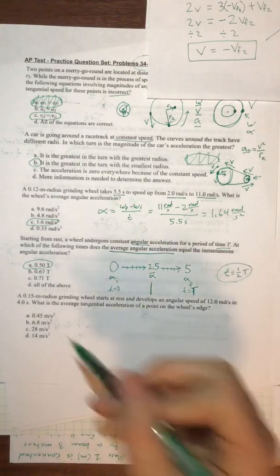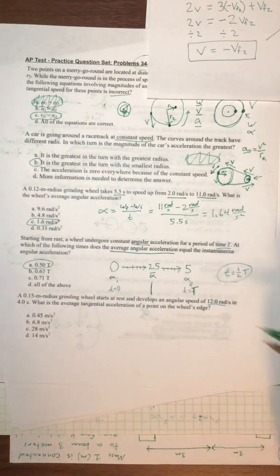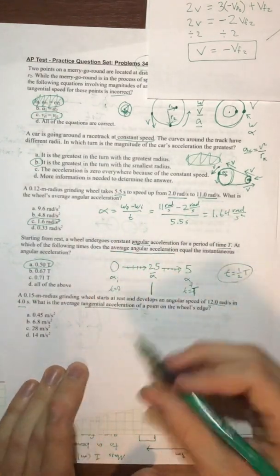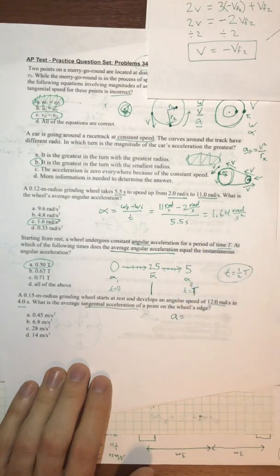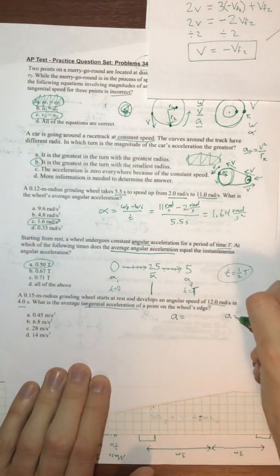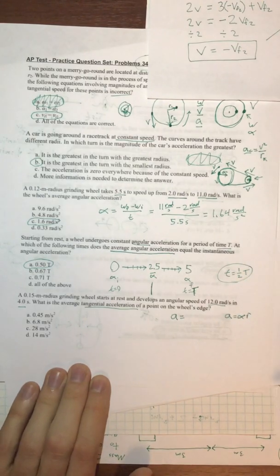A 0.15 meter radius grinding wheel starts from rest and develops an angular speed of 12 rads per second in 4 seconds. What is the average tangential acceleration? So basically, they're giving us a bunch of rotational numbers, and they're asking for a linear or tangential number. So they're looking for regular a. And so the easiest way to get regular a is to find angular a and multiply it by r.